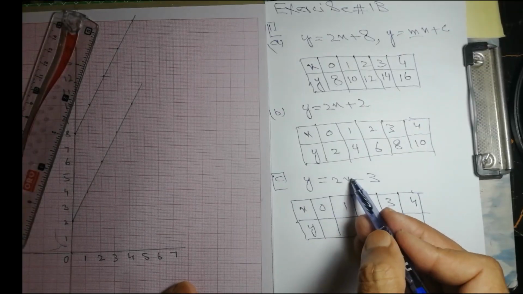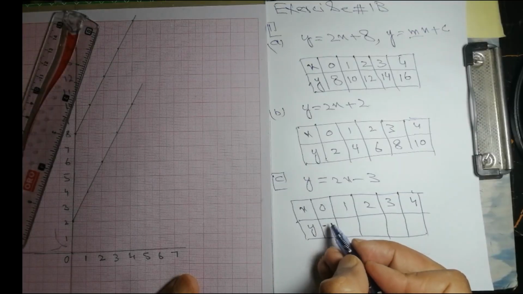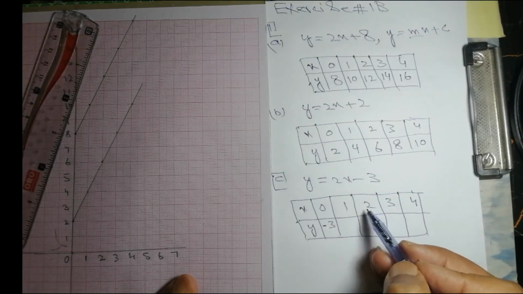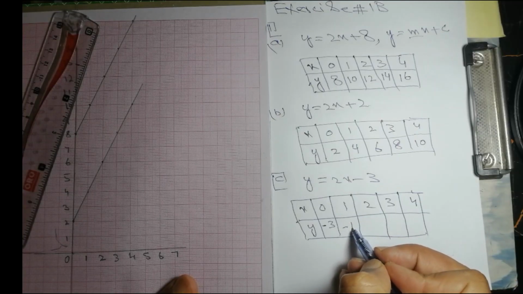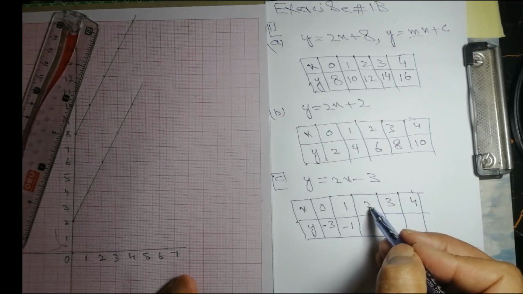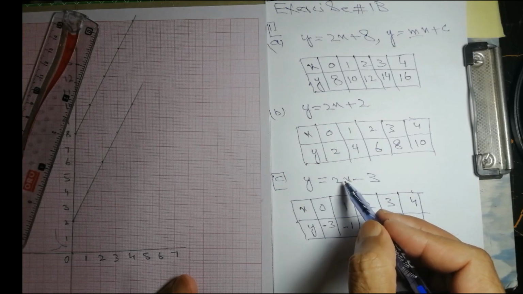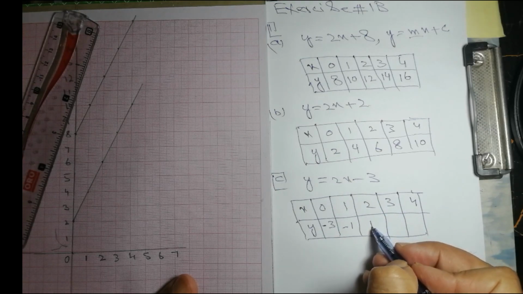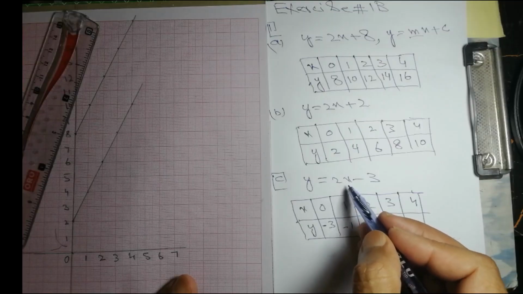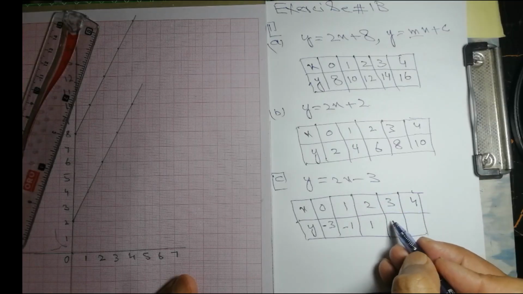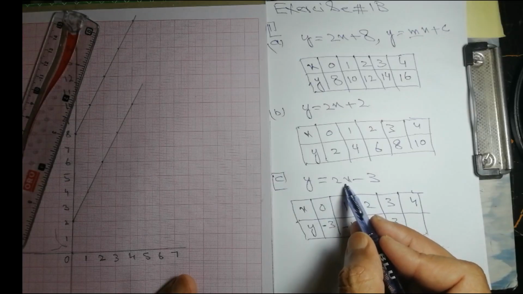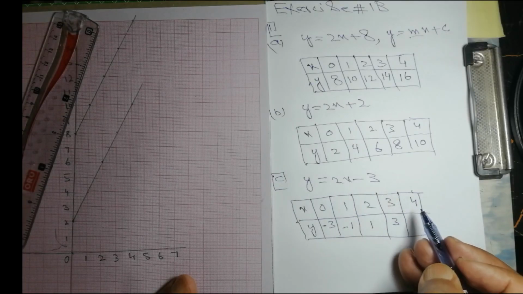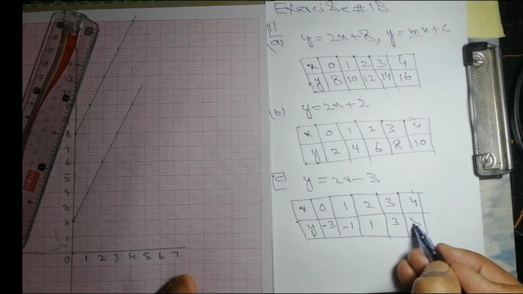Now put x equal to 0, we get y equal to negative 3. For x equal to 1, y equal to minus 1. For x equal to 2, 2 into 2 is 4, 4 minus 3 is 1. For x equal to 3, 6 minus 3 is 3. And for x equal to 4, 2 into 4 is 8, 8 minus 3 is equal to 5.